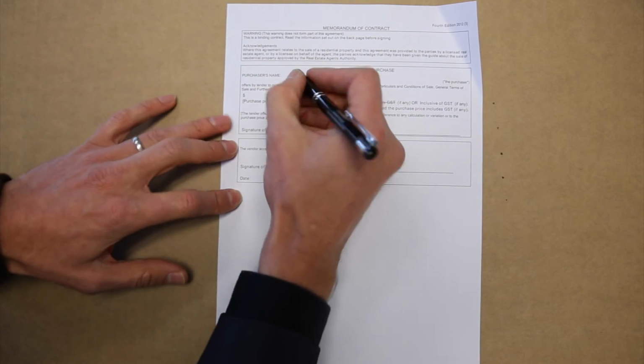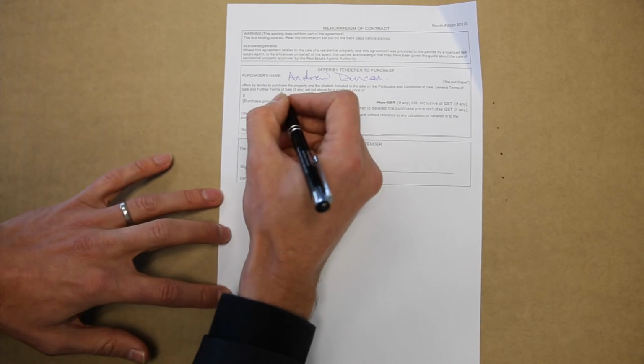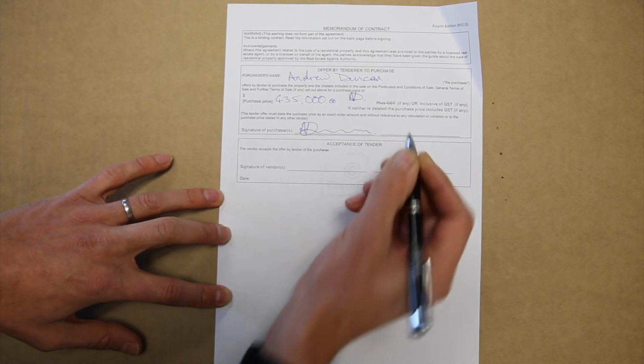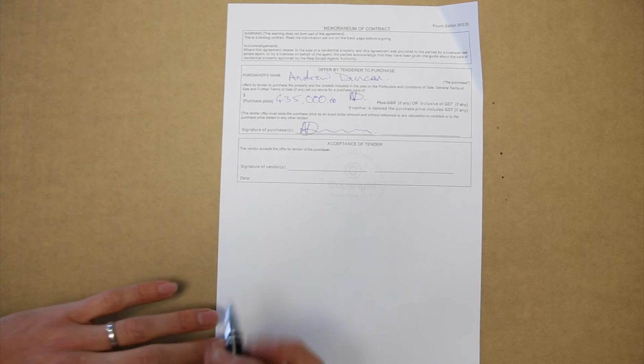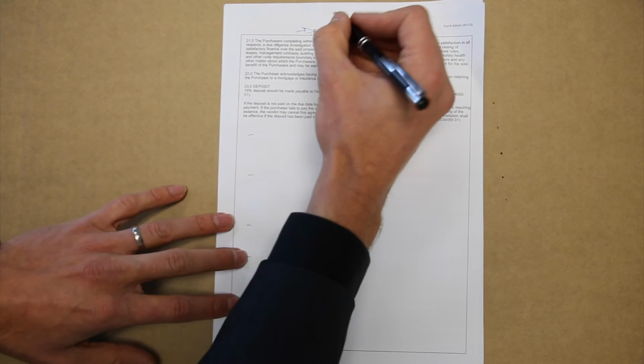The next page we're going to look at is the price. So here you need to fill in your name and the price you're going to offer. Sign it below and you're good to go. To complete the process, you also need to initial the bottom of every page on both sides and anything you've added in pen.